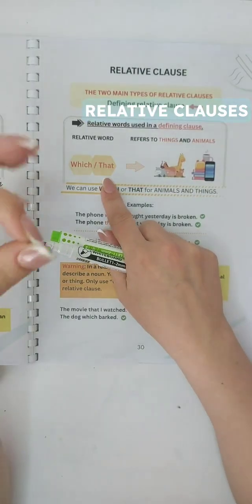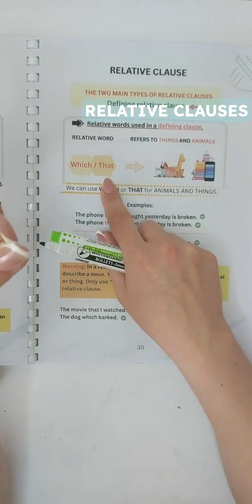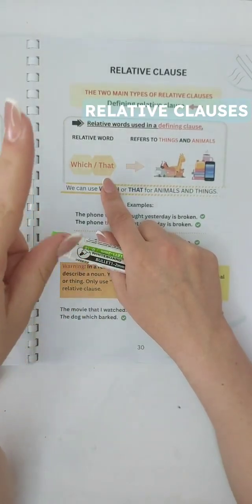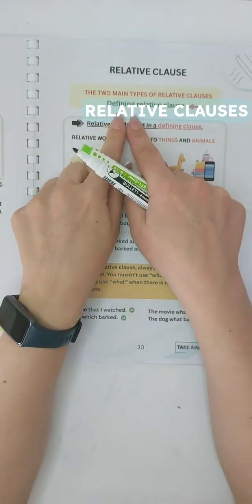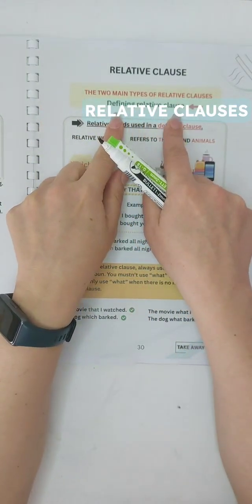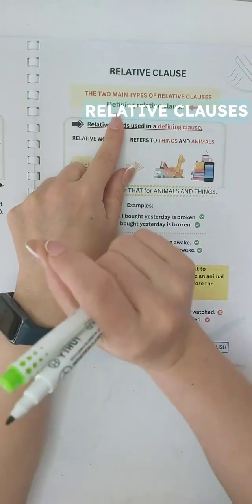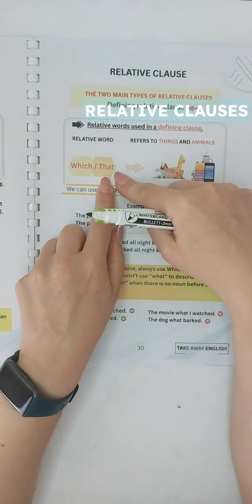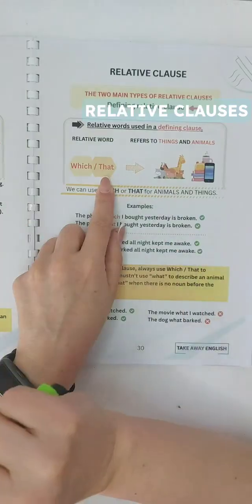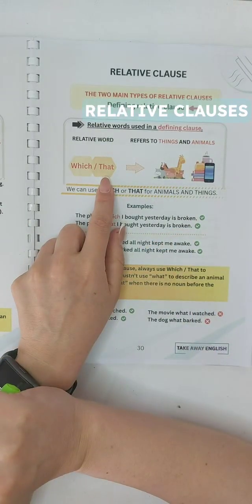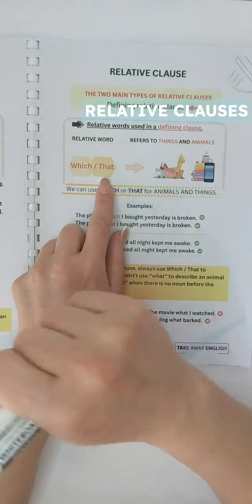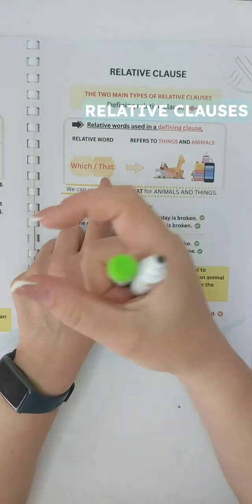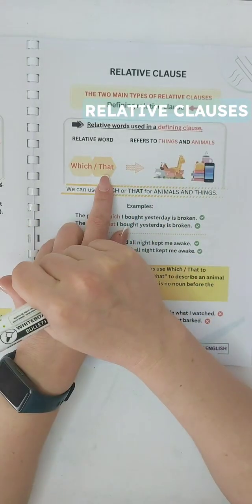That's why I call it the king of the relative words. But we can use that only in defining relative clauses. We can never use the relative word that with non-defining relative clauses, okay? Never. Only with defining relative clauses, when we provide essential information, okay?